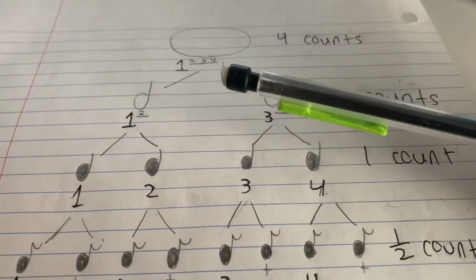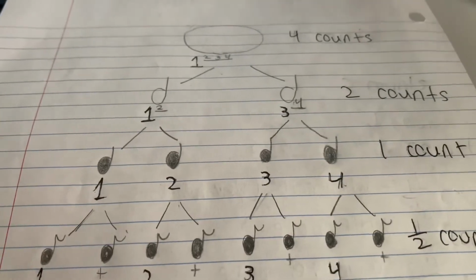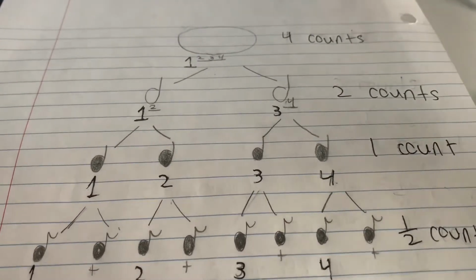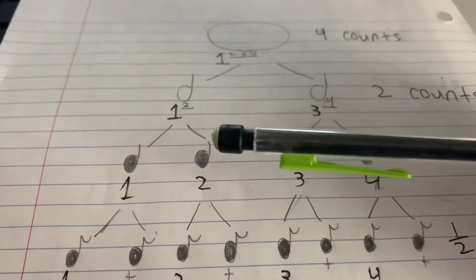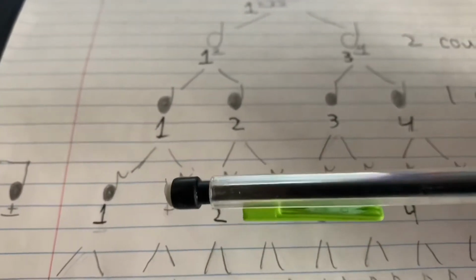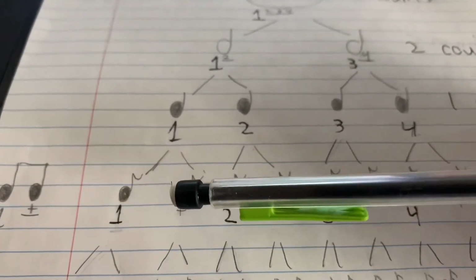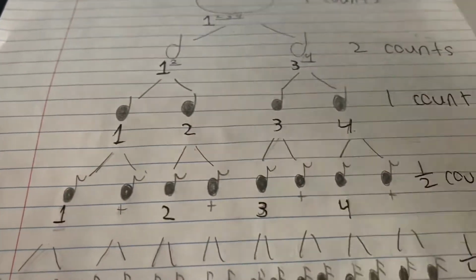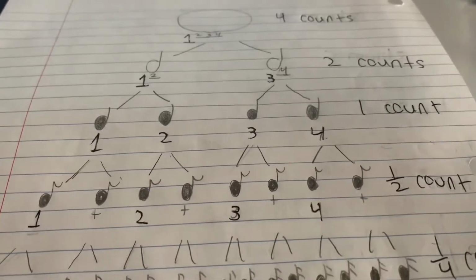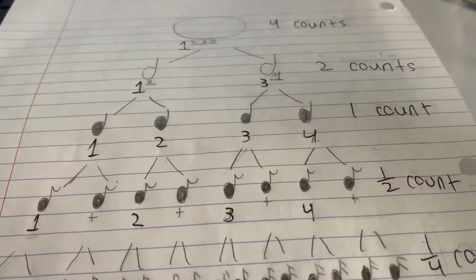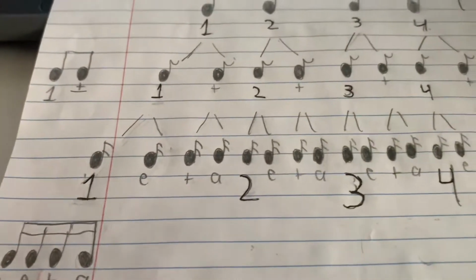Half notes can then be divided into quarter notes, and one quarter note receives 1 count. So a measure of quarter notes would be counted as 1, 2, 3, 4. These quarter notes can be further divided into eighth notes. 1 eighth note takes up half a beat, so it takes 2 eighth notes to make 1 full beat. To count a measure of just eighth notes, it would be counted as 1 and 2 and 3 and 4 and.